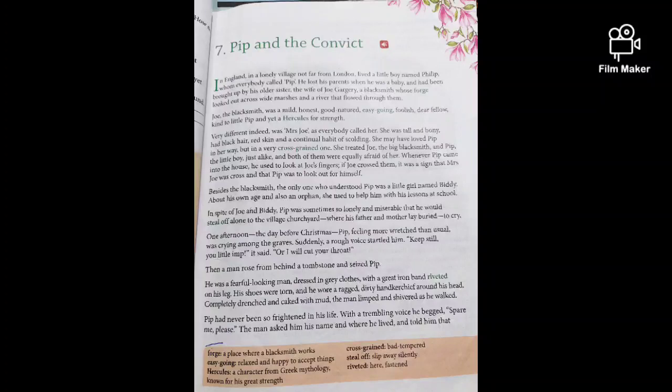Besides the blacksmith, the only one who understood Pip was a little girl named Biddy. About his own age and also an orphan, she used to help him with the lessons at school. In spite of Joe and Biddy, Pip was sometimes so lonely and miserable that he would steal off alone to the village churchyard, where his father and mother lay buried, to cry.